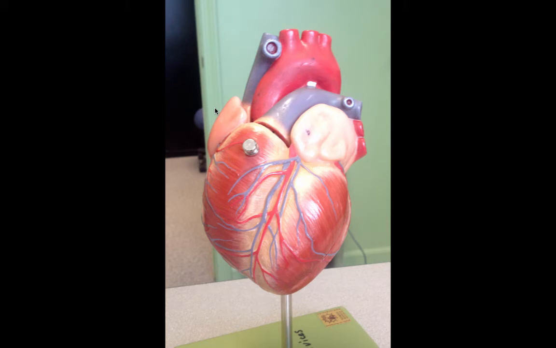Okay, so to start off, go ahead and name what this area of the heart would be, where the two atria come together, as well as some of the vessels coming out. What area would this be? Okay, this area would be known as the base. And what would this area be where the two ventricles come together? Okay, that would be known as the apex.